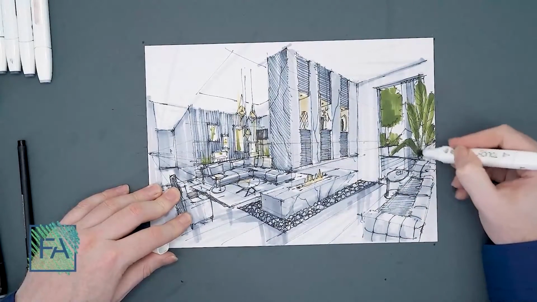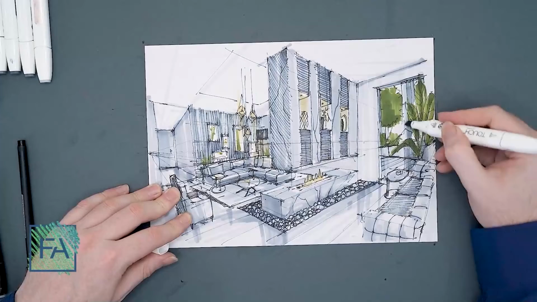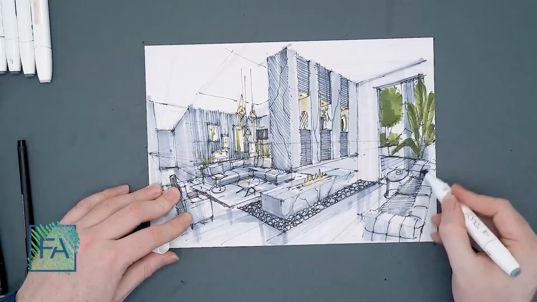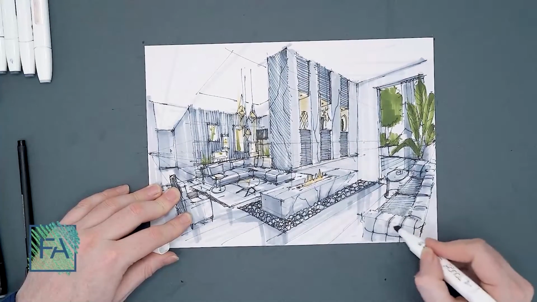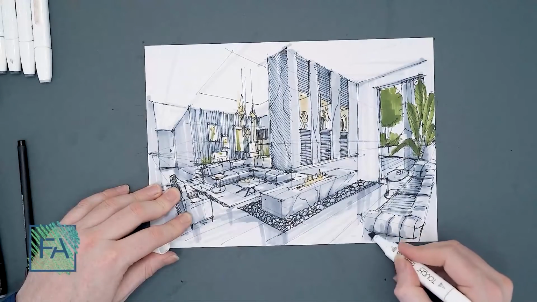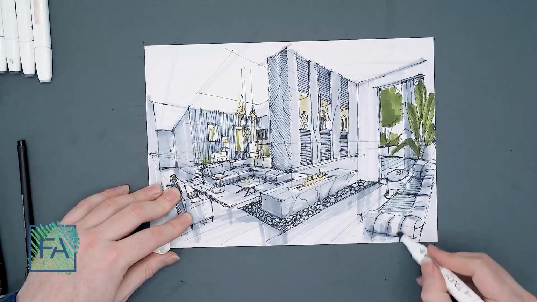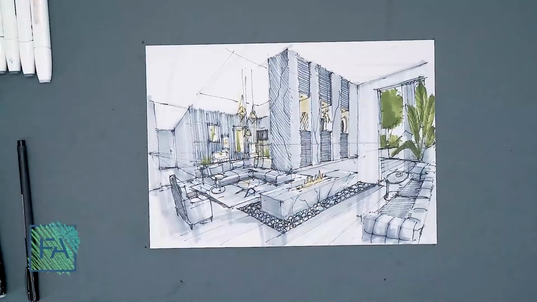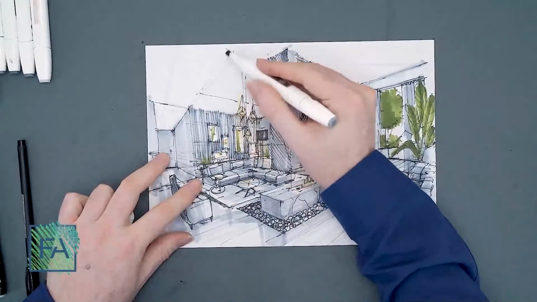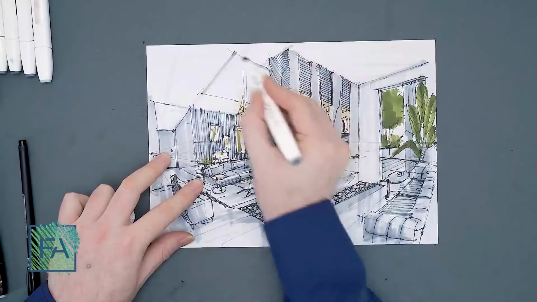Here for the frame of this window, and on these parts as well. And as you can see, as we do these very simple highlights, it can explain our design much better.